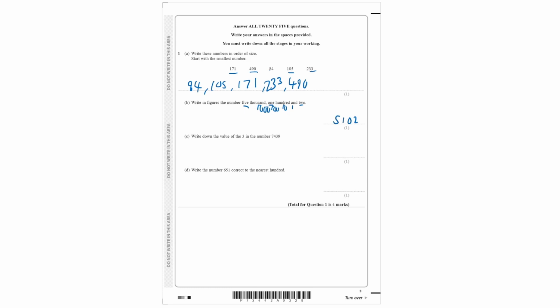Write down the value of 3 in the number 7,439. Again, ones and tens. Since 3 coincides with tens, we simply write tens.